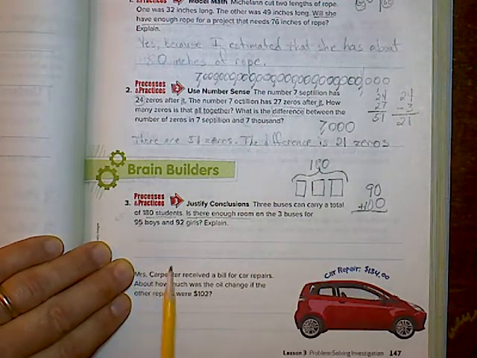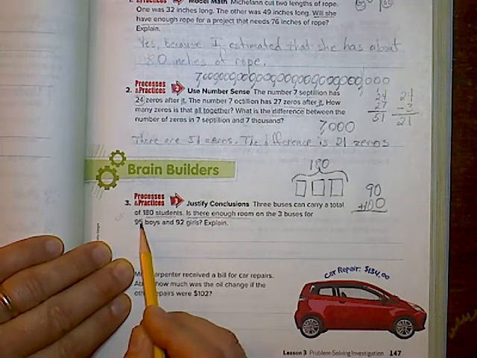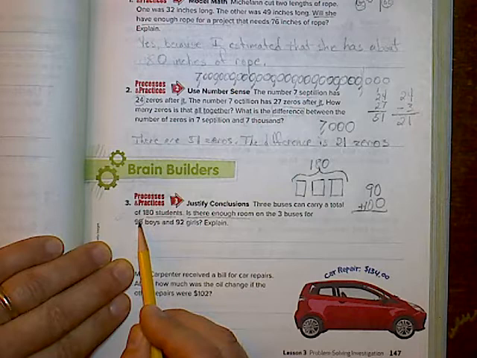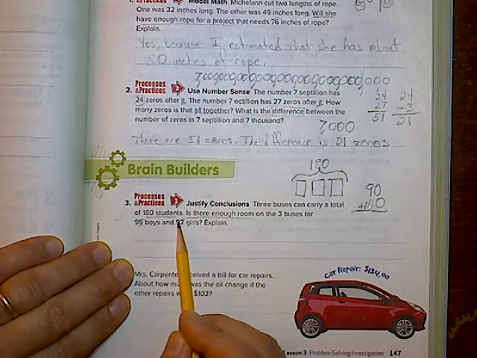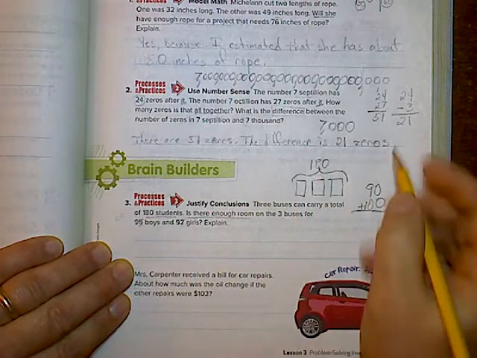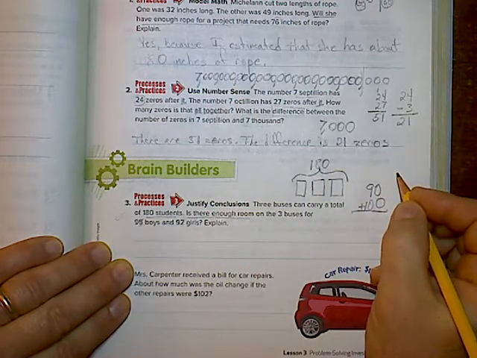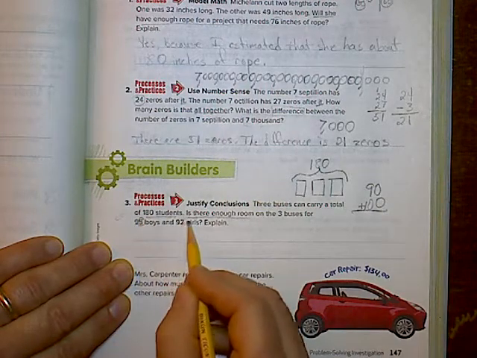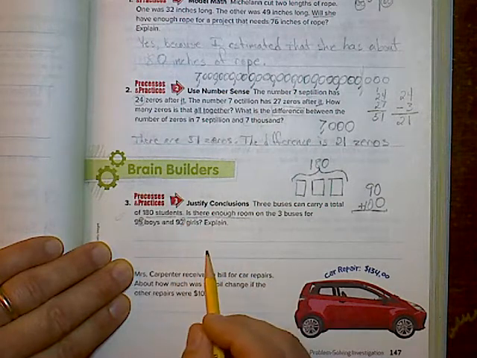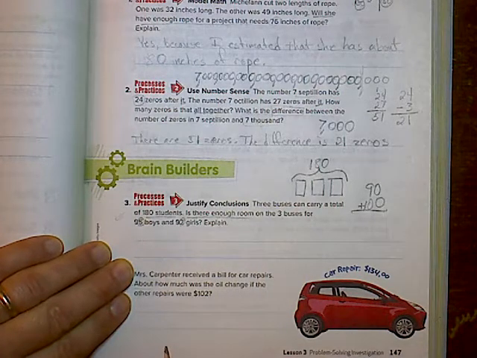Now, here's another way I could think of it. What if I said to myself, let's ignore the 5 boys and the 2 girls. 90 and 90 would be 180, because 9 plus 9 is 18. That's a double. So 90 and 90 is 180. And then we still have 5 more boys and 2 more girls. They're going to be standing on the side of the road. Well, that tells me that there's not enough either.